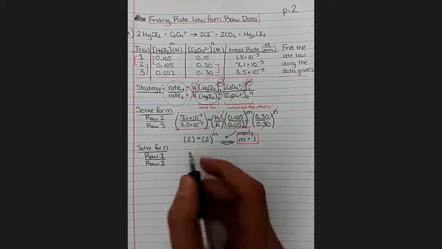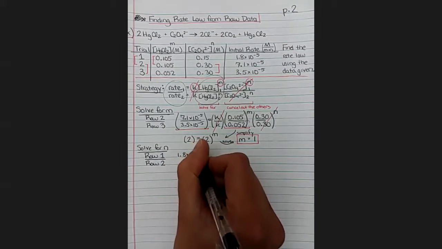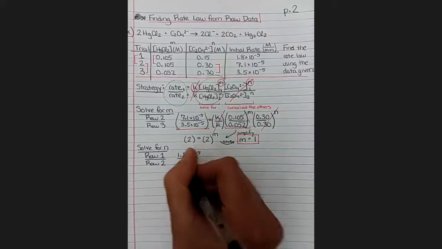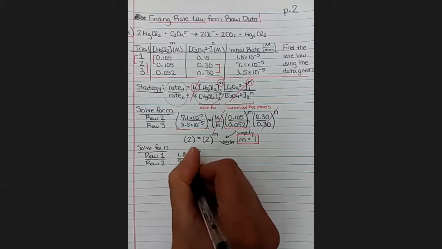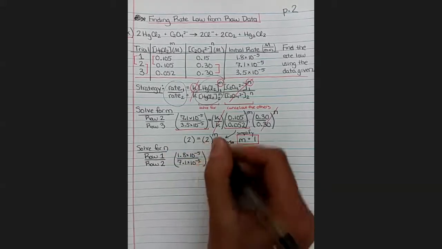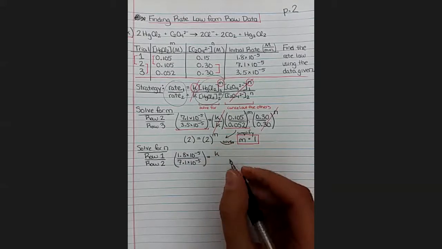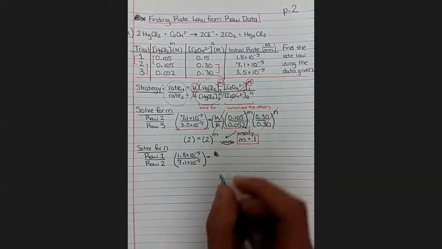All right, so I've chosen my two conditions. Now I'm going to set up my rate fractions. So the rate for row 1 is 1.8 × 10^-5. And for row 2, 7.1 × 10^-5. Then we've got our rate constants. And since we know that they're going to cancel, I'm just not even going to write it this time.